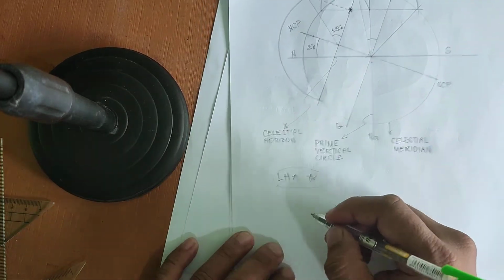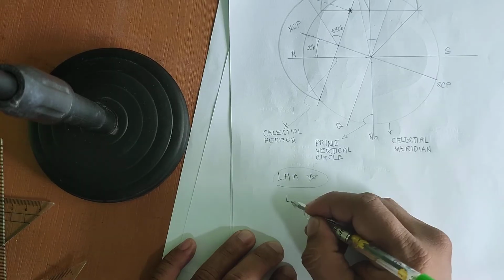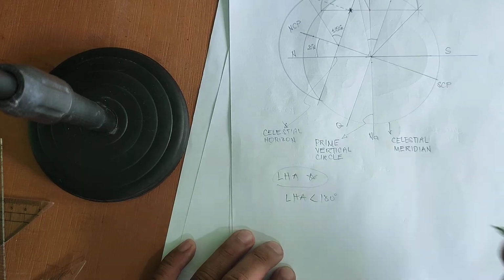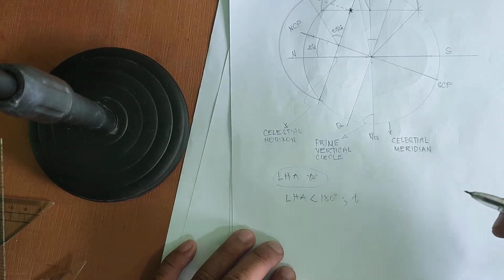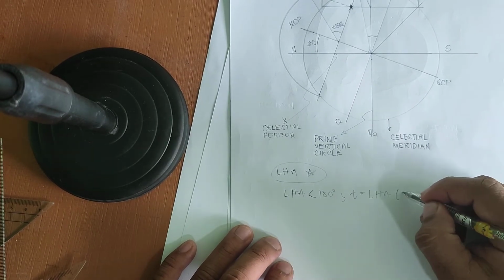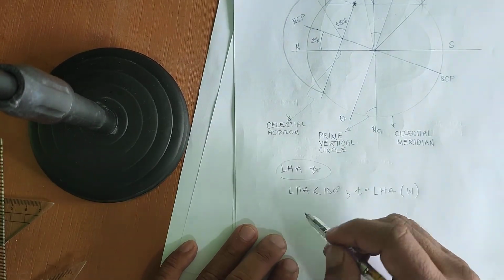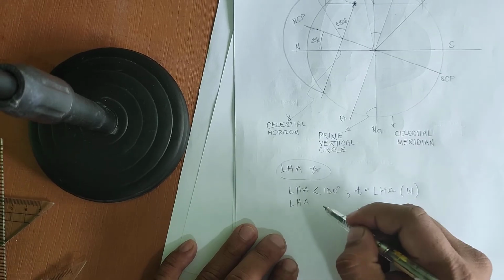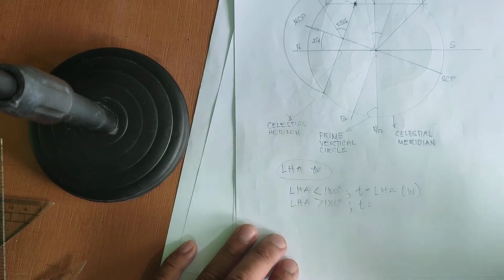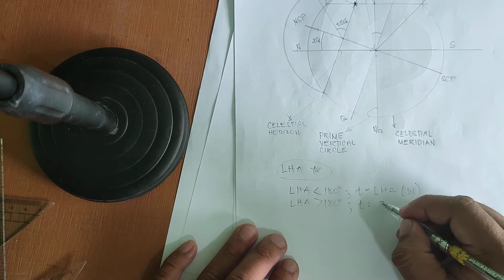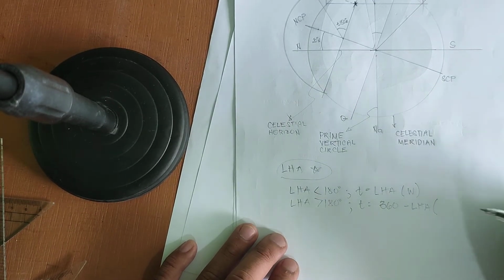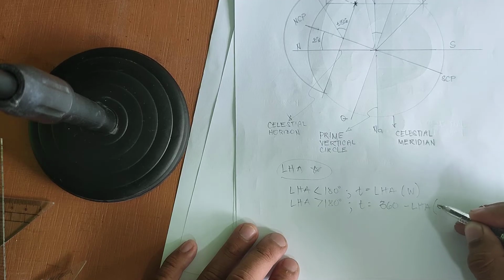So in writing, if your LHA is less than 180 degrees, your meridian angle will be equal to your LHA and it is named west. Another thing, if your LHA is more than 180 degrees, your meridian angle will be 360 minus your LHA, and it will be named east. Okay?